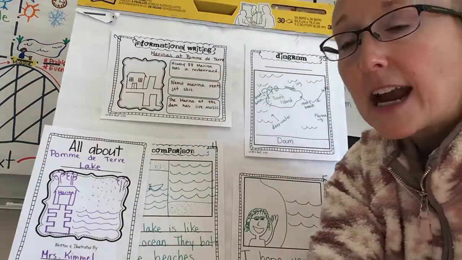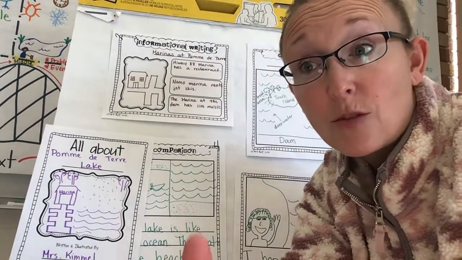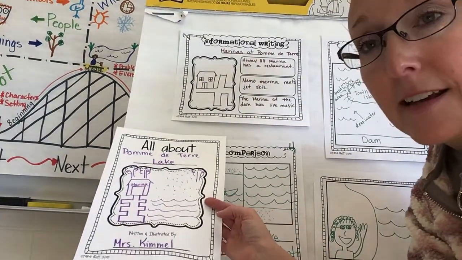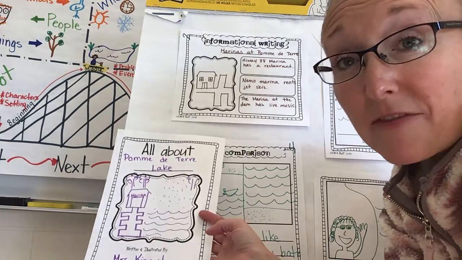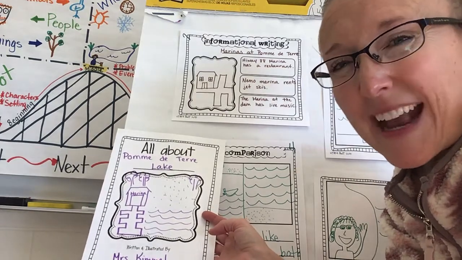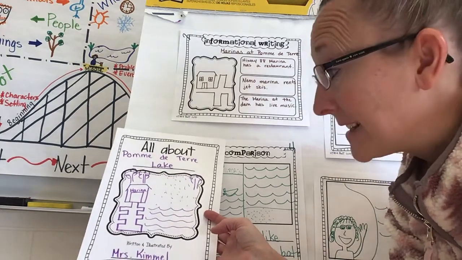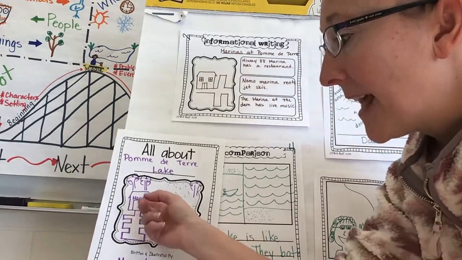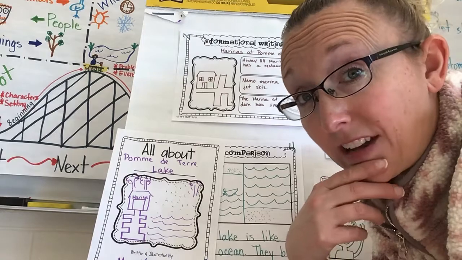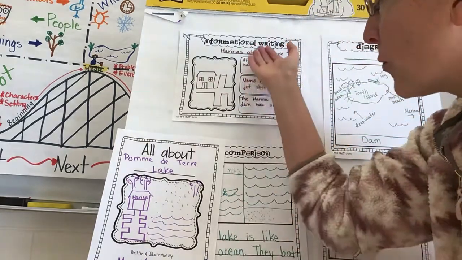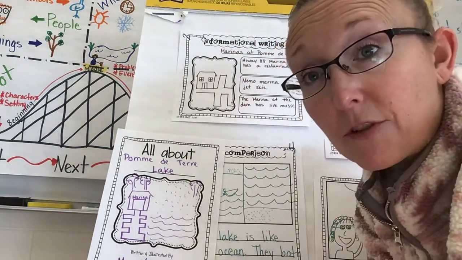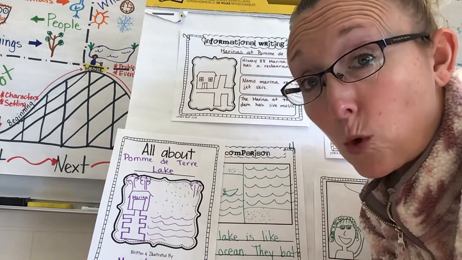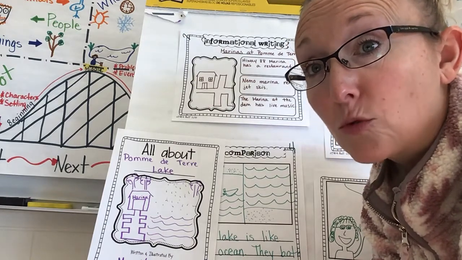So I started to kind of look back through, and I started in order. So I looked at my front cover, Pomme de Terre Lake. Well, the name of the lake is Pomme de Terre, so I guess I could explain that, but I don't really think it's as important. And then I put a marina on the front. And then also, the word marina is all over my fact page. And so I think that that is a word that I should make a bold word.